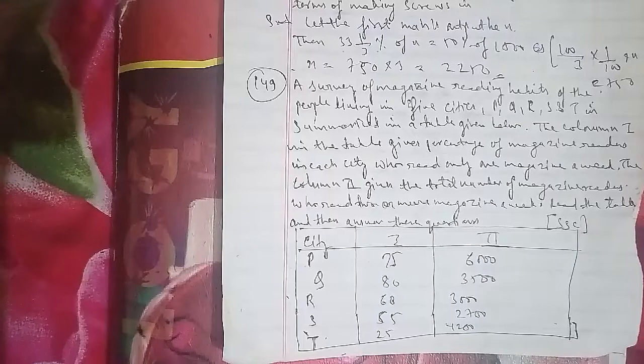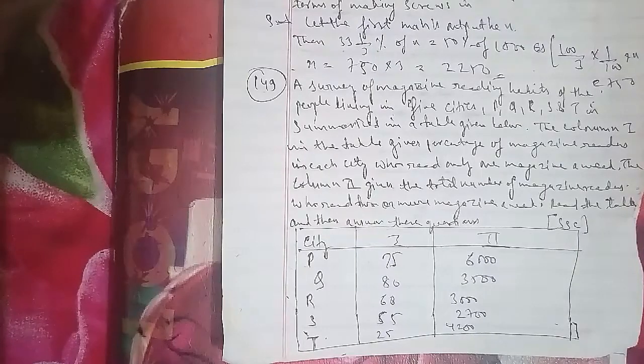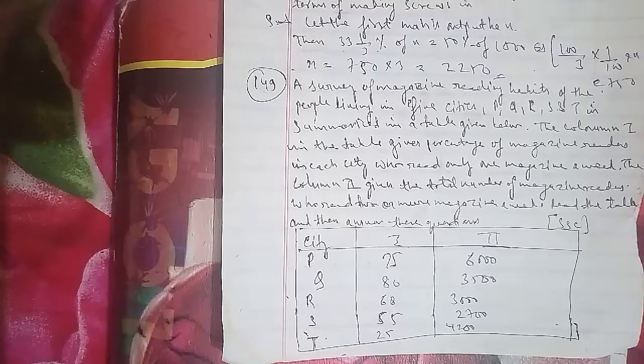So on the same lines we'll go ahead. There are many questions that are part of this particular table, and we have to complete them. So we will go ahead with the 150th question. You can see the table, you can draw it, because we'll be asking 4 to 5 questions in terms of it only.